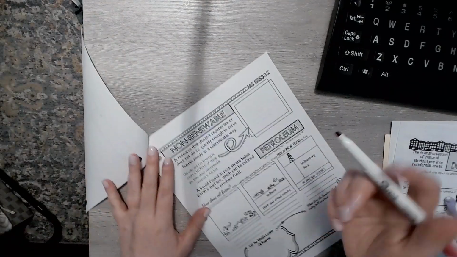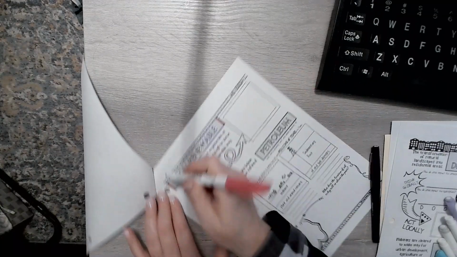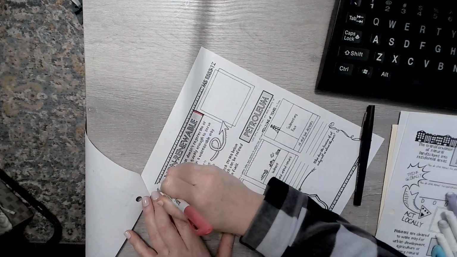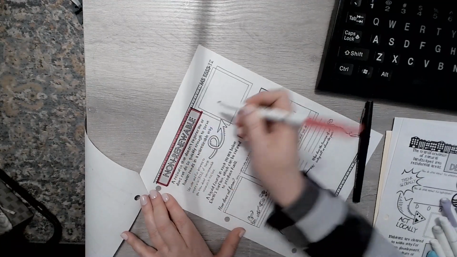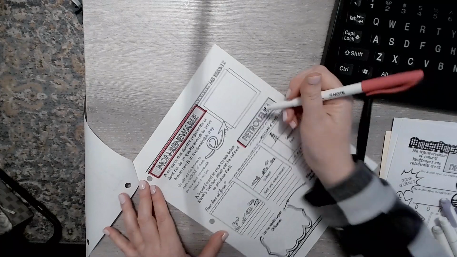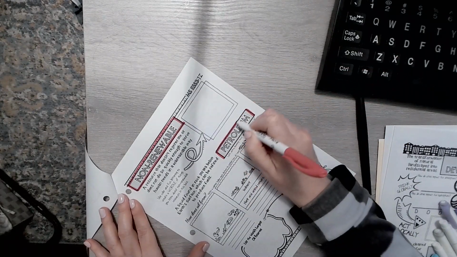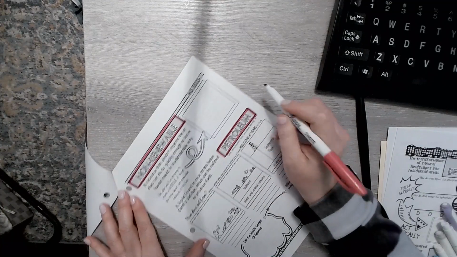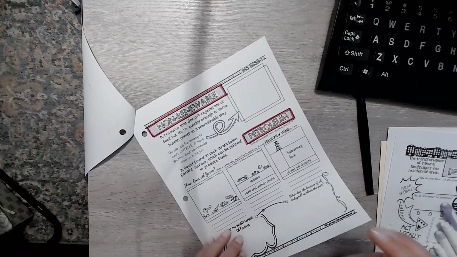I'm going to go over here. The difference between non-renewable versus petroleum. Non-renewable here, petroleum over here.